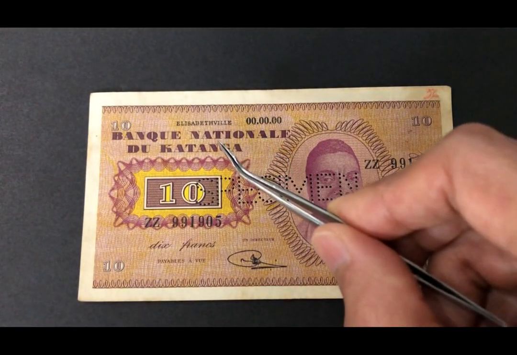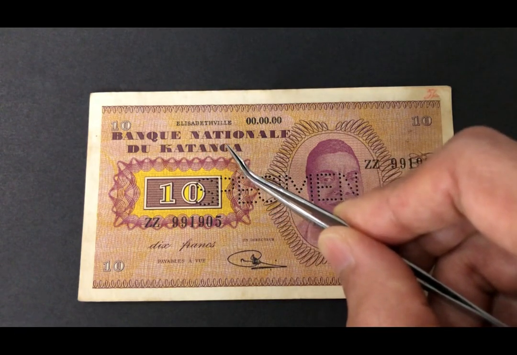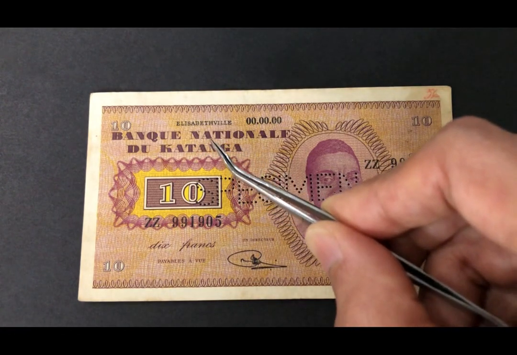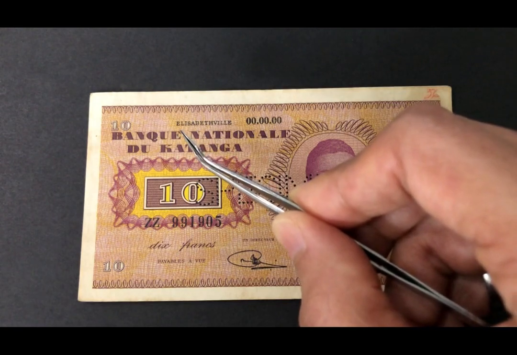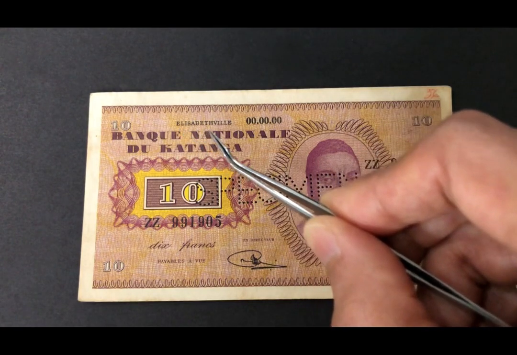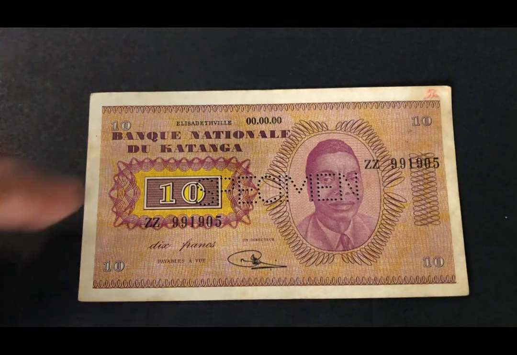And the headquarters of their National Assembly and the bank was in the capital city of Elizabethville, which is now called Lubumbashi.